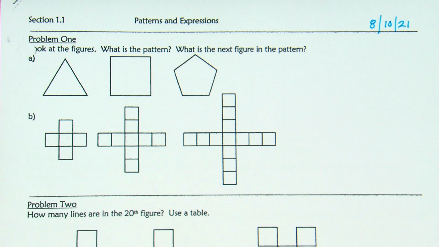So let's look at example 1 and see what we can figure out. It asks us to look at the figure. And it's asking for what is the pattern, and then what is the next figure in the pattern. So as we talk about this, being able to put it into words is a big thing here. Because I know putting math into words is not always the easiest thing. So, thoughts as we look at the pattern in example A.